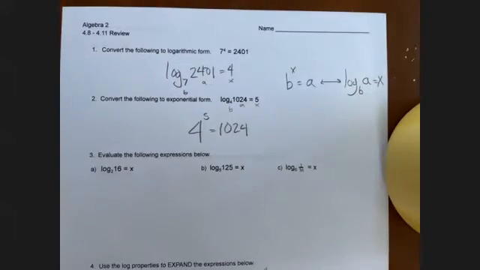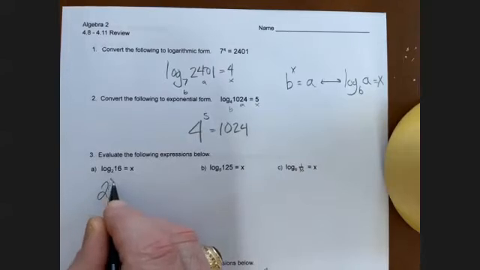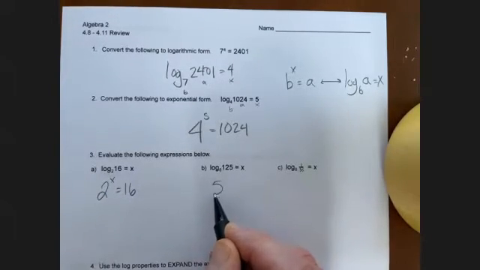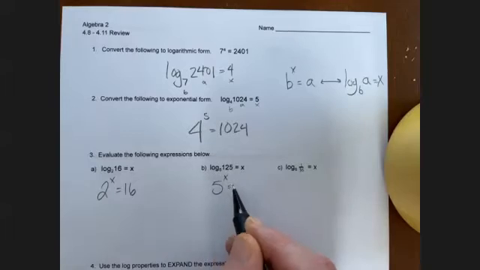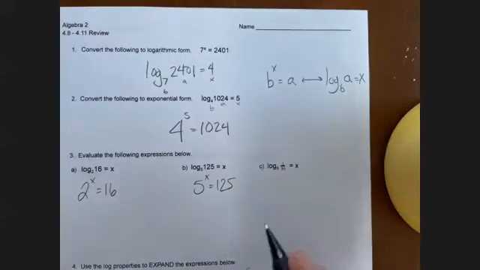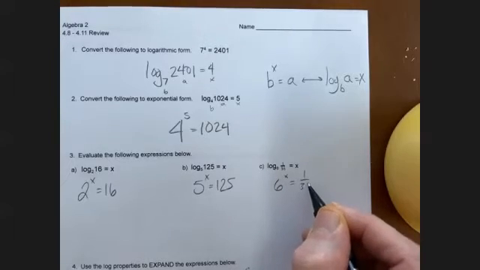For problem 3, this is where we're evaluating logarithmic expressions. For all of these, your first step is going to be to put them in exponential form. So I'm going to do that across the board for all of them first. This is going to be 2 to the x is equal to 16. This one, 5 is my base, x is my exponent, 125 is my answer. It's the same general idea with the fraction, you just have to write it here. So 6 to the x equals 1 over 36.